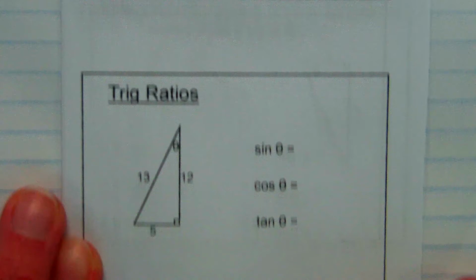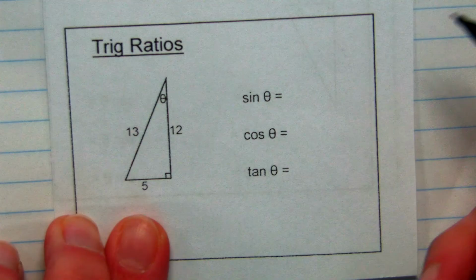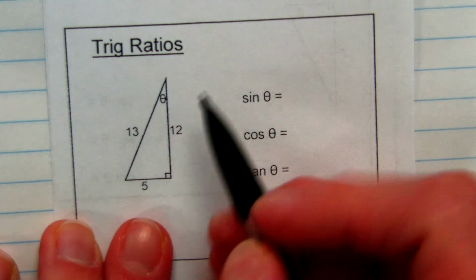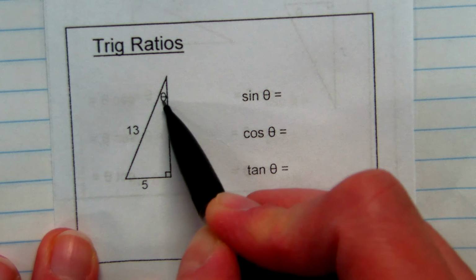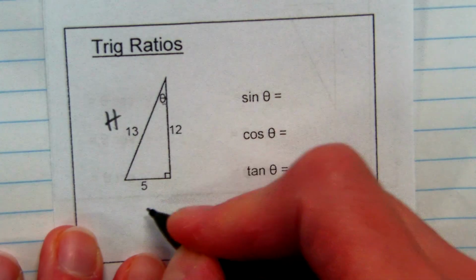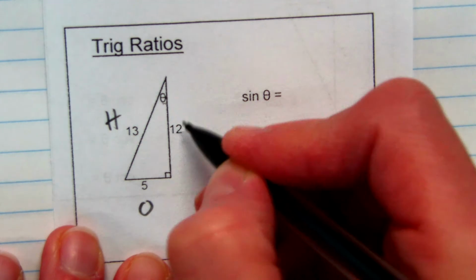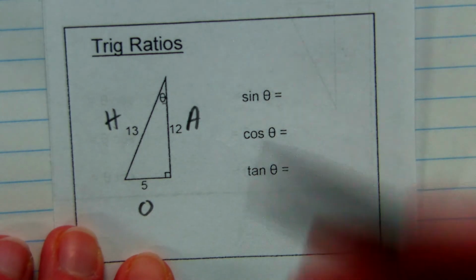Okay, so one more example of these simple things, and then we'll practice a little bit. So here is theta, this angle up here. Let's go through the sides. Which side is the hypotenuse? 13. Which side is opposite? 5. And which side is adjacent? I forgot. You guys ended up with copies that have this, so you're going to look really smart.